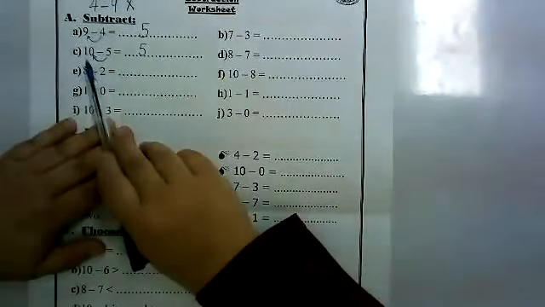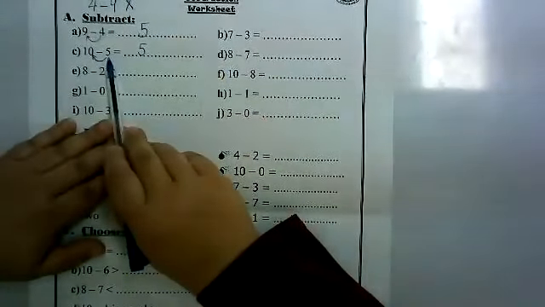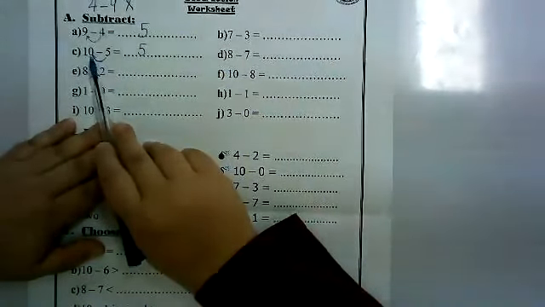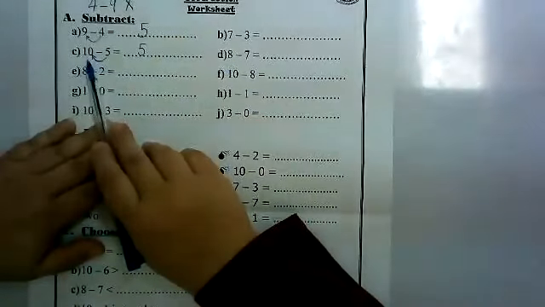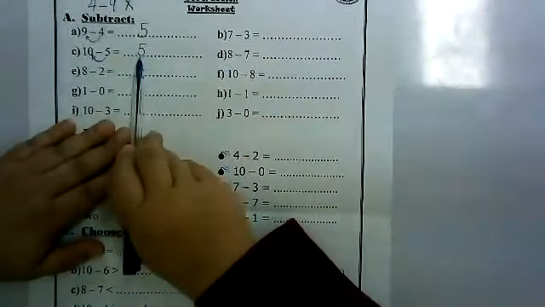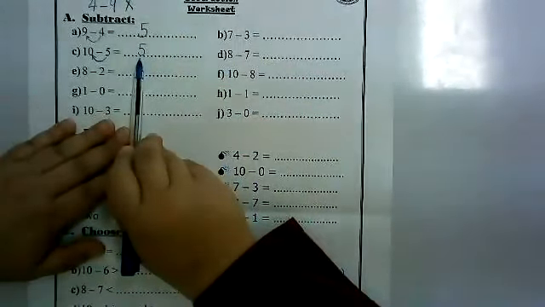If you have 10 oranges and you ate 5 oranges out of them, how many oranges are left? They are 5 oranges. Okay, do you understand subtraction now?